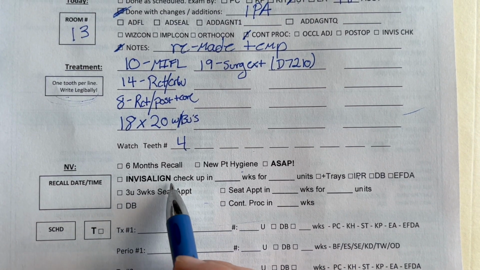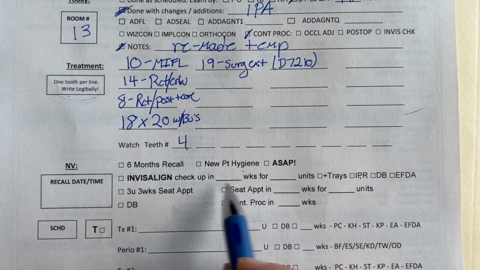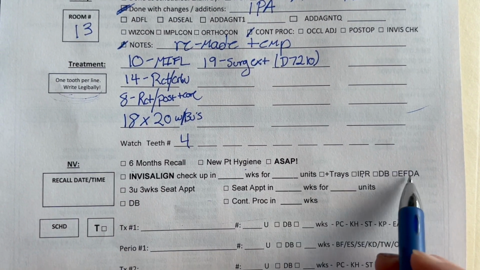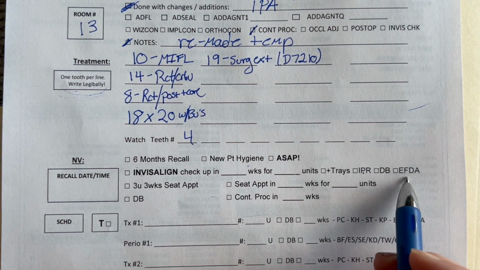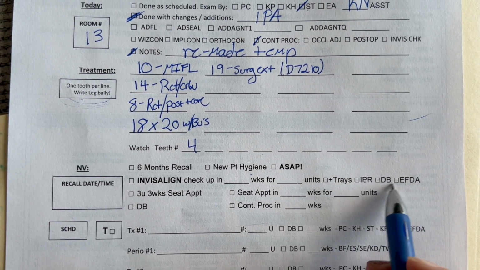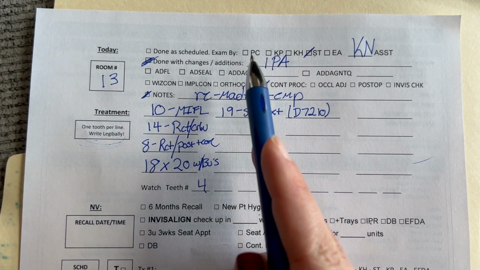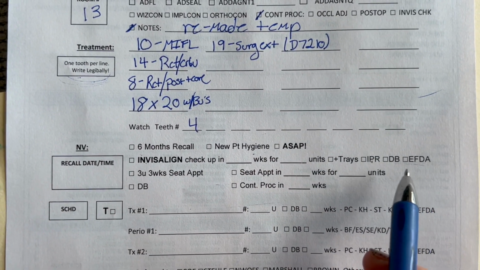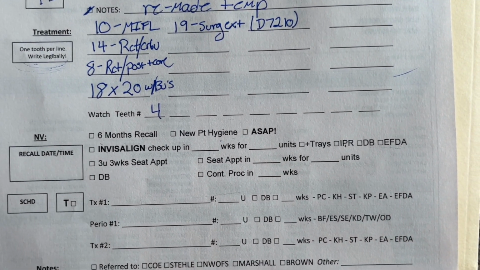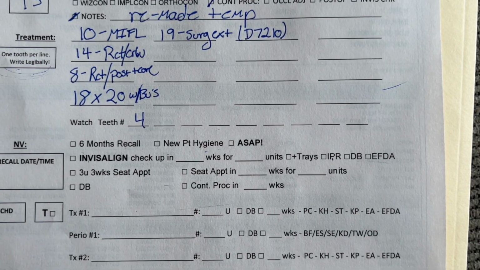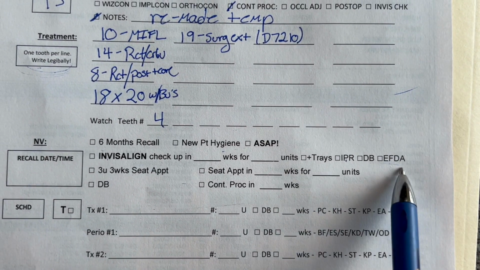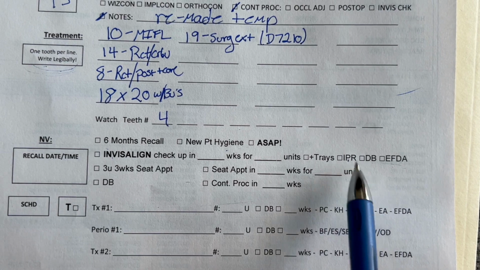We also have Invisalign. Do they need trays? IPR, which is interproximal reduction. Are we double booking on the schedule? And is it with an EFDA? So if you are with Dr. Phil and you're doing an Invisalign exam and he wants them scheduled back for a certain time, it will always be in his EFDA column and you will always double book it.